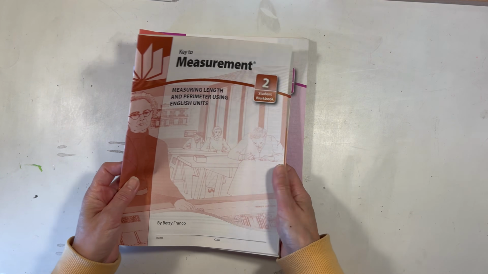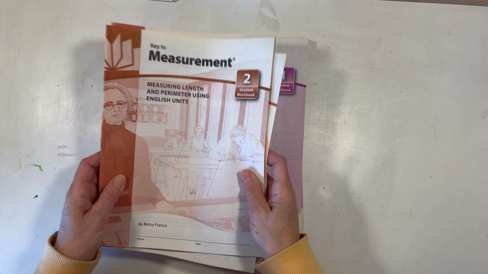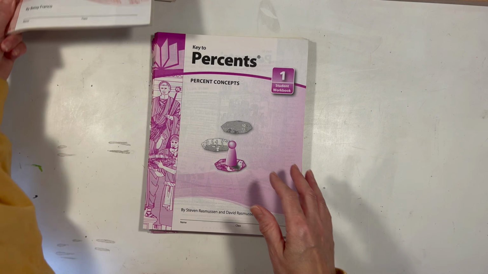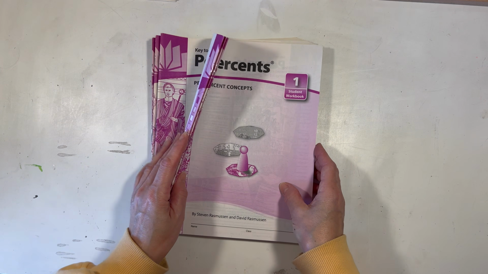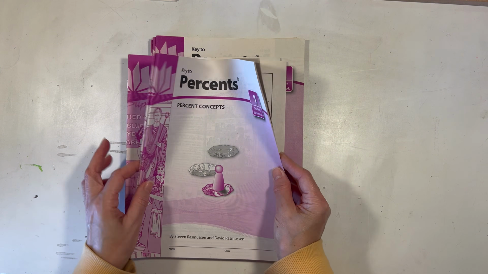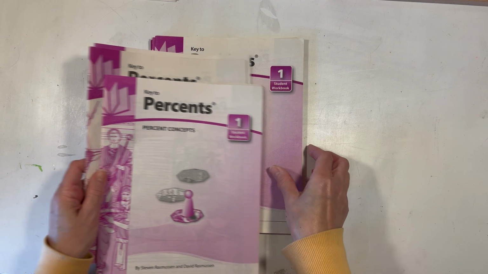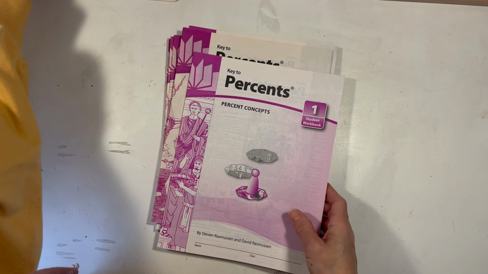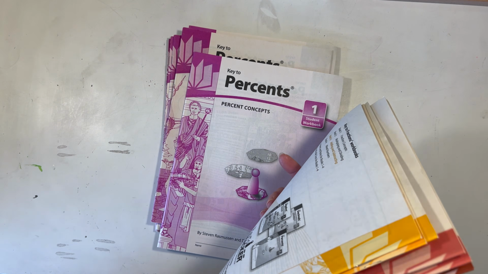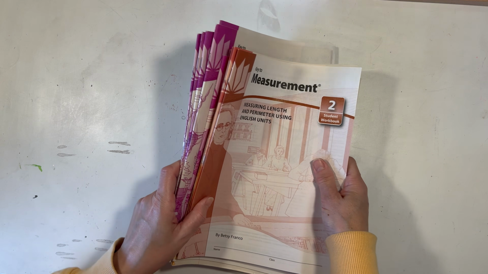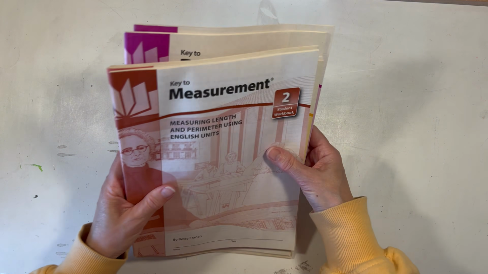And I think there are 4 books in this series. There's also metric measurement as well. And then you have the percents, which I think only have 3 books, and I think I've got 2 sets here. So 4, and there's decimals, that's for this grade level as well, which I don't have handy to show you.